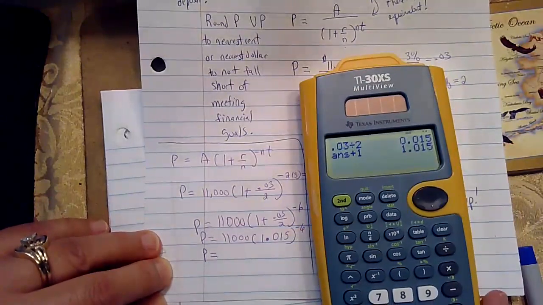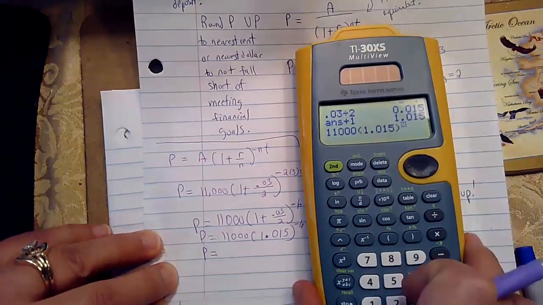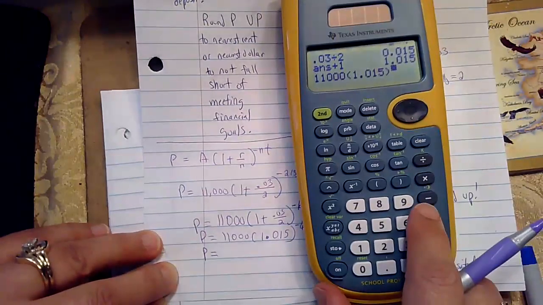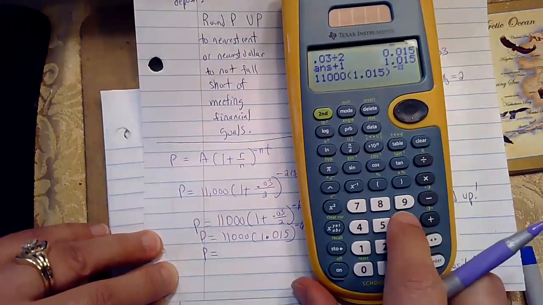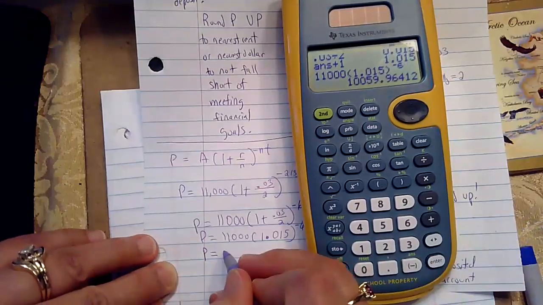Okay. So then I have 11,000, and in parentheses, 1.015, close parentheses, and then I'm raising it. So there's my caret key, raising it, and it's a negative 6. So you have to be careful. See the sign changer down here? Do not use subtraction. You need the sign changer. It's a negative. There's your negative 6. And then you can hit enter after that. We should get the same thing.